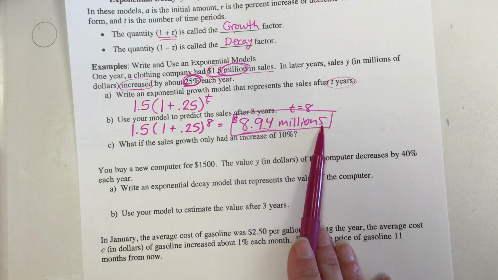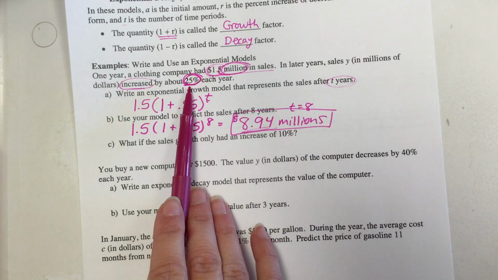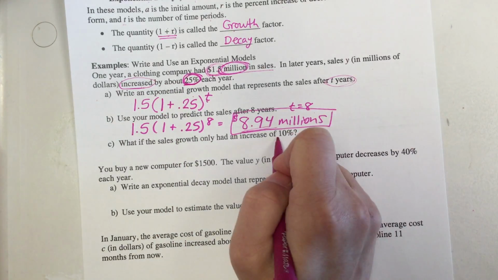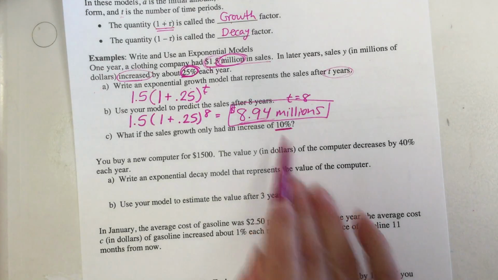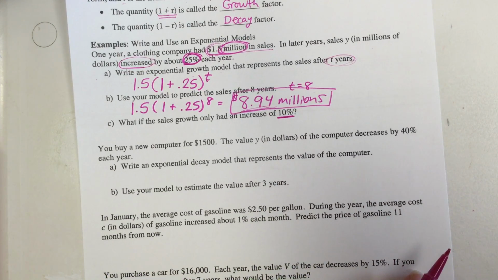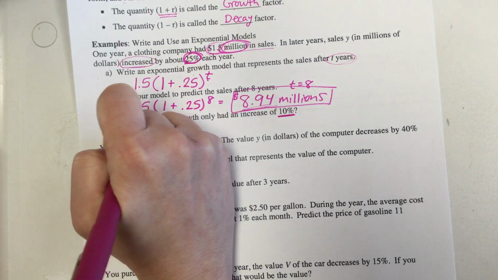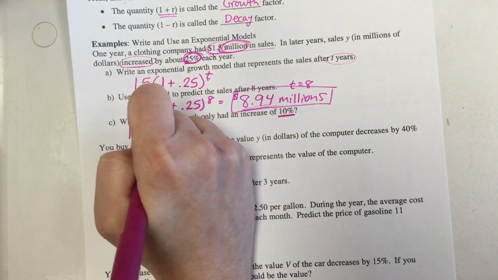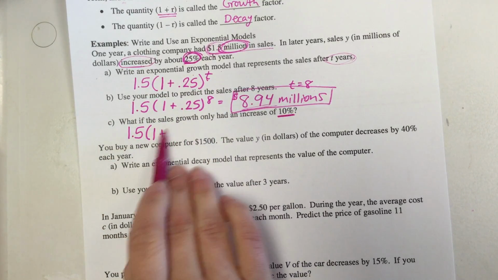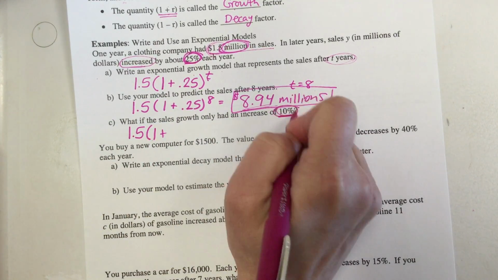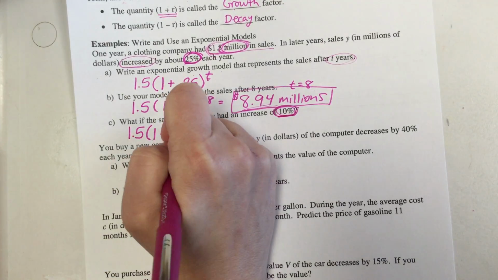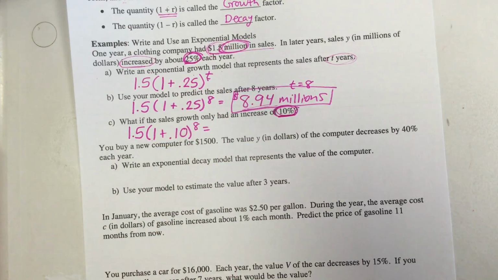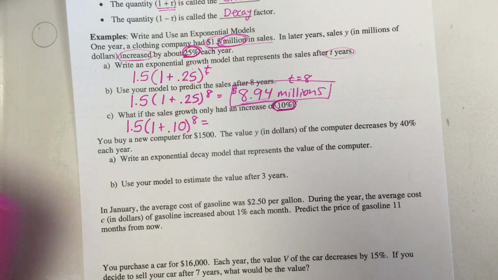Okay, let's say that maybe they overestimated this and it's not really growing at 25%. Well, what if the sale increase was only 10%? So we can go back, we just have to alter our equation. We are still starting at 1.5 million because that's how much it was at the beginning. It's still growing, okay? So it's 1 plus, but they're saying, well, what if it was only 10%? Well, 10% as a decimal is 0.10. They want to know, well, if it was 10% instead of 25, what would the difference be?